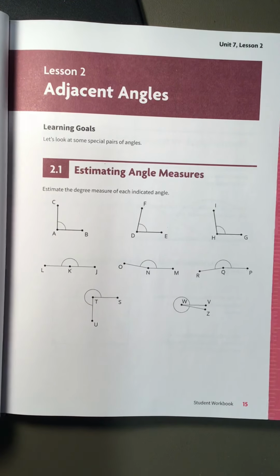All right, class, this will be our first virtual lesson. We are on lesson 2, Adjacent Angles of Unit 7. It will be that pink book that you should have in your possession. We are on page 15. A couple of things before we begin.